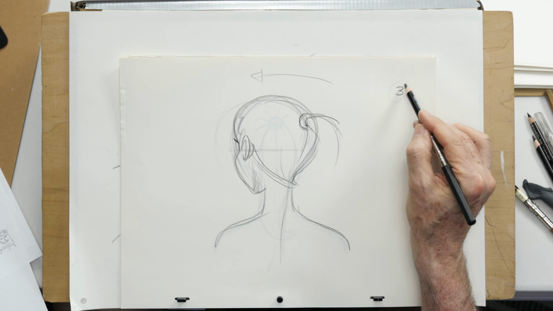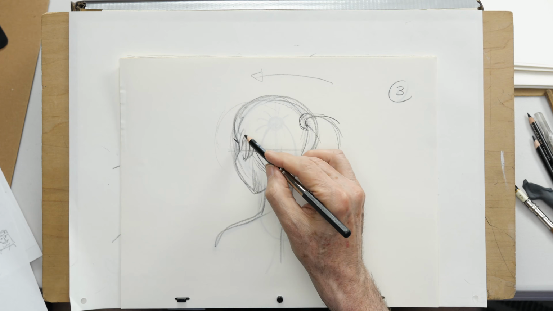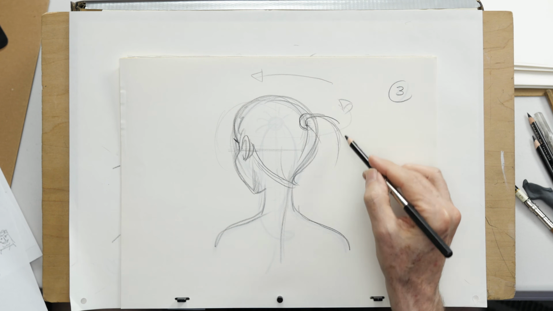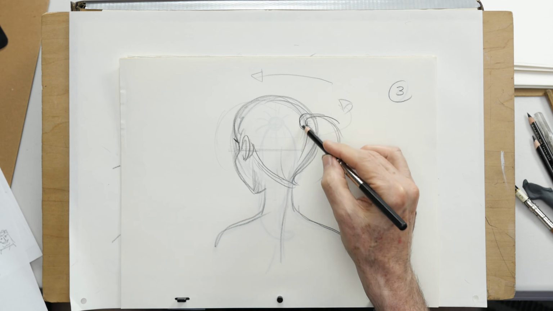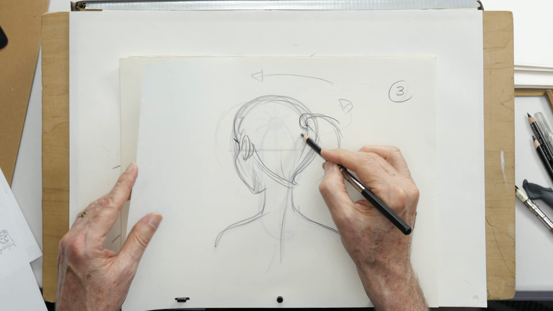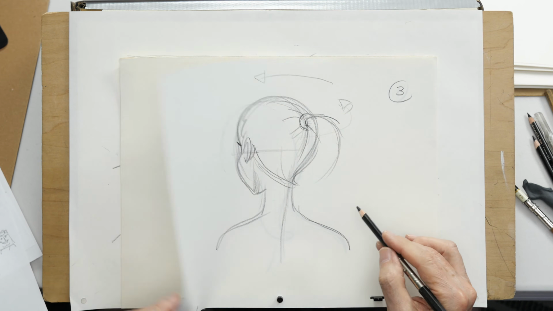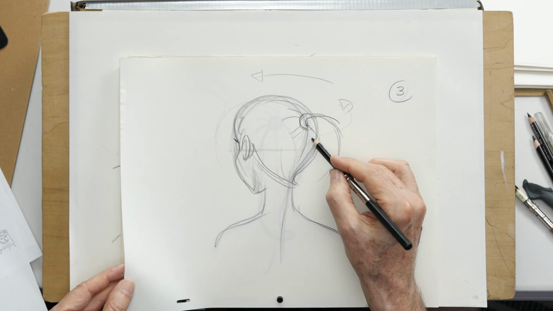This will be drawing number 3. The head is moving counterclockwise and swinging the back of this ponytail in that counterclockwise direction.